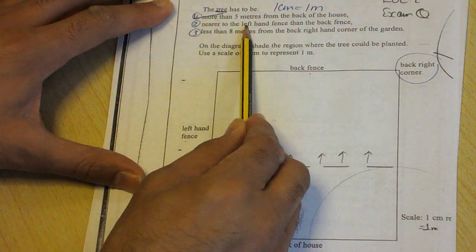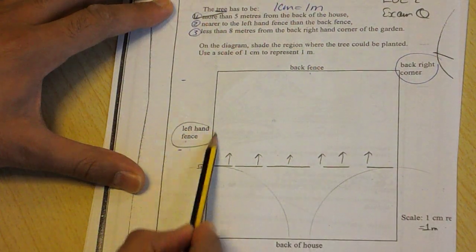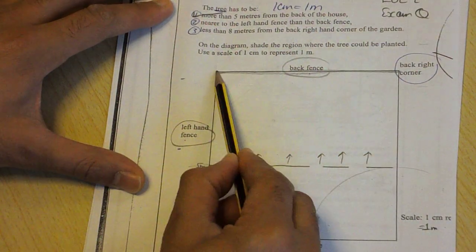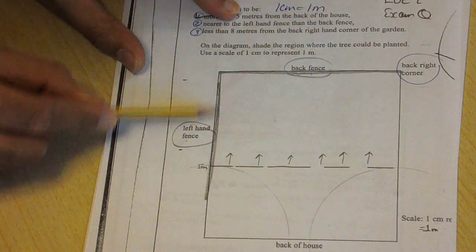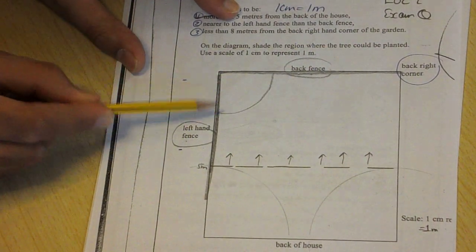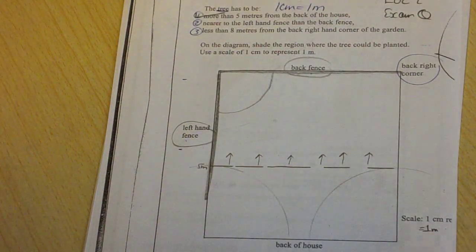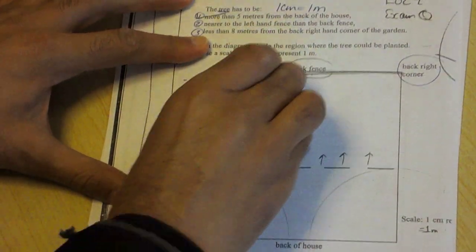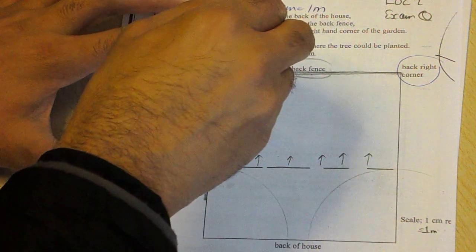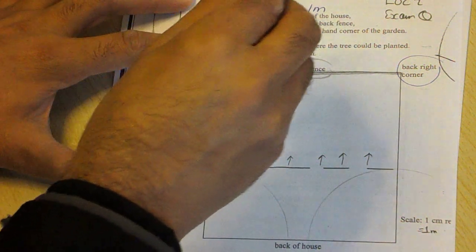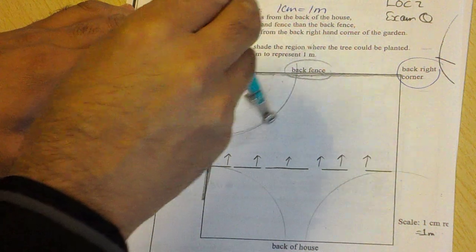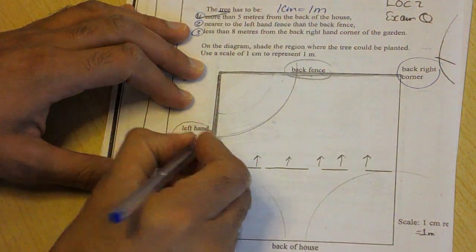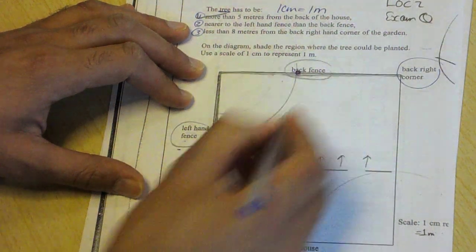Next one is that it has to be nearer to the left hand fence than the back fence. Here's the left hand fence, here's the back fence. What they've given us is a question that involves an angle bisector, so we have to split this angle in half. The way we do that is as follows. First we get our compass and draw a nice arc. From this arc we have 2 points where the arc cuts the back fence and left hand fence.